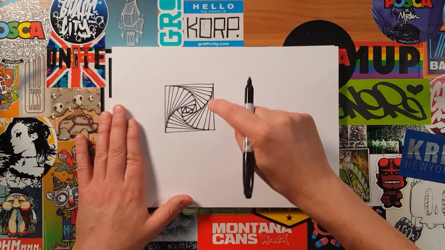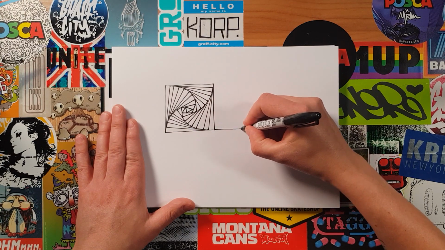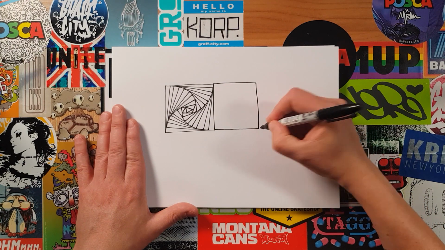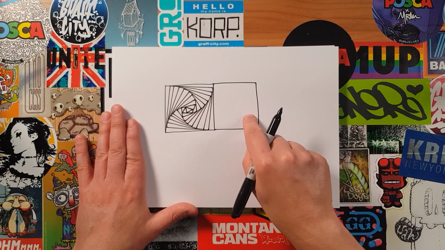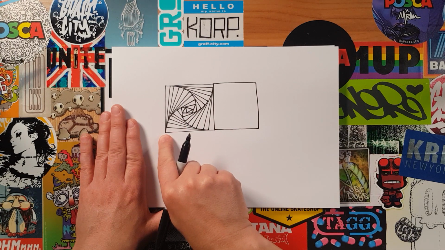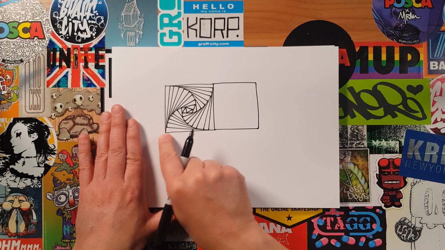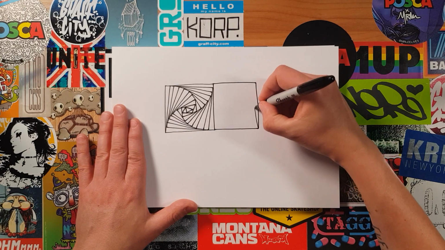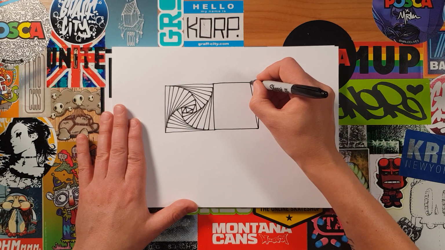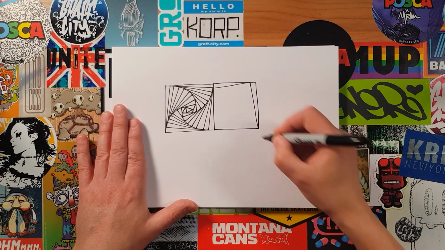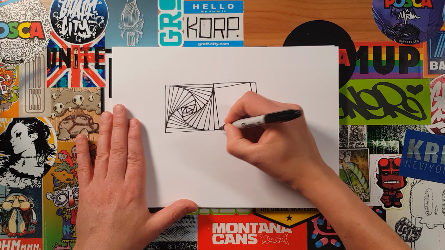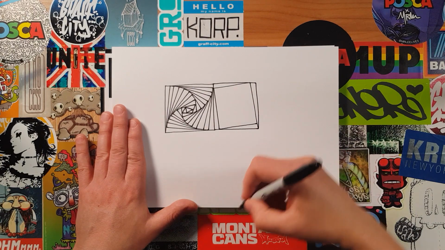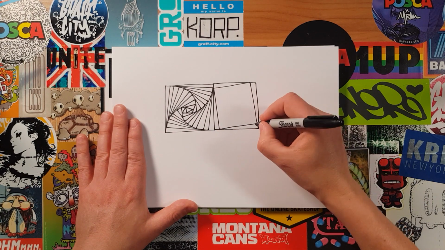Now where it becomes really interesting is if we do another square right next to it. And we're going to mirror that pattern over here. So if you remember last time, we started at that corner and we went clockwise. So this time we're going to start at this corner and go anti-clockwise. So again, it's those small triangles, until you do a full circuit. Keep on repeating that process until the whole thing's finished.